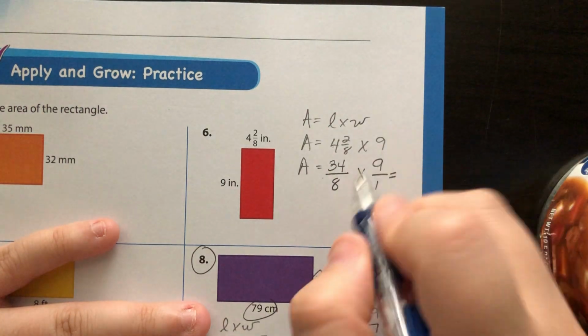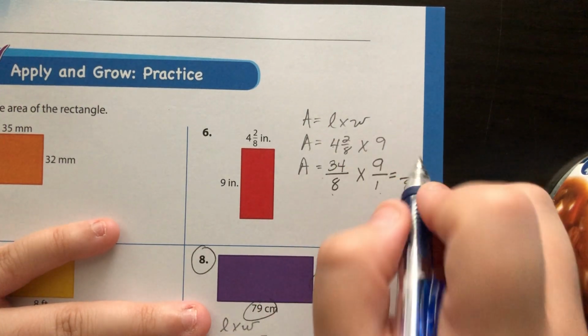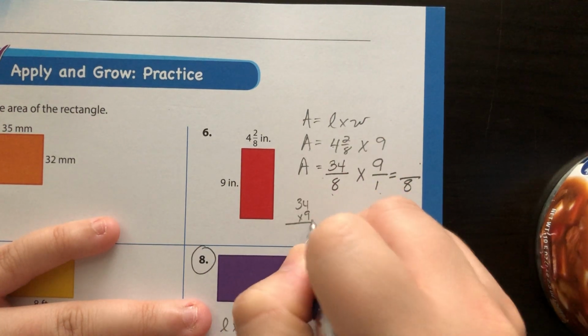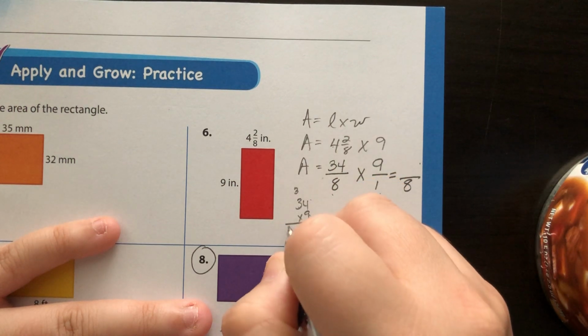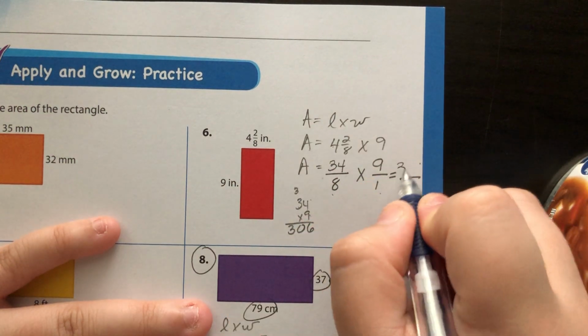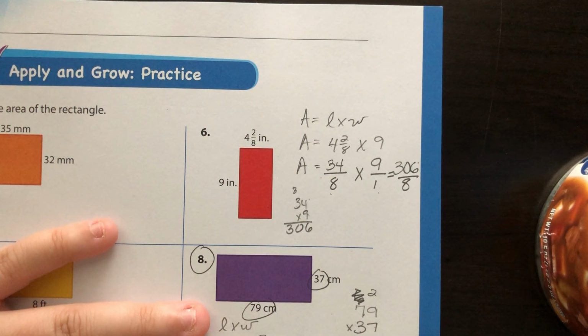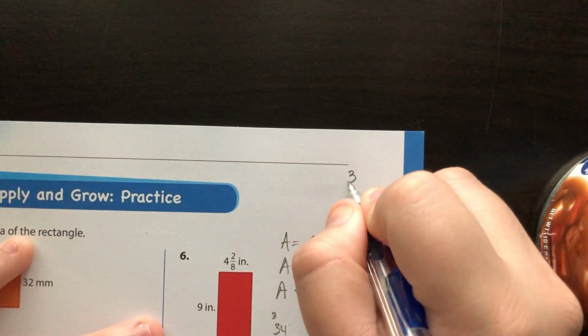Times 9, you know that a whole number has an invisible 1 always as its denominator. Now we multiply across. 8 times 1 is 8. And we have to do 34 times 9 for the top. Not a problem. I'm going to try it over here. 9 times 4 is 36, carry 3. 9 times 3 is 27, plus 3 is 30. 306 over 8. Now what I have to do is divide, because I cannot leave my answers in an improper fraction. I'm going to divide up here where I have room. I have to get creative.